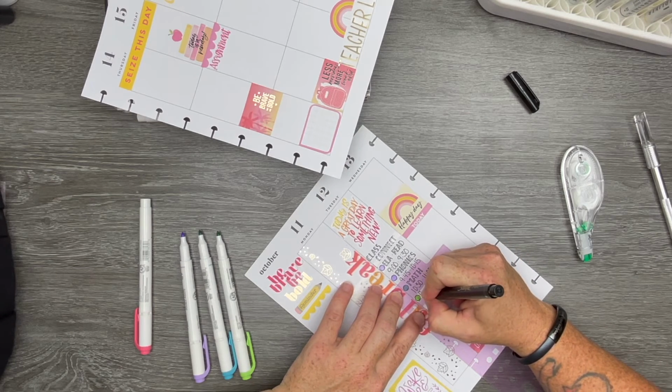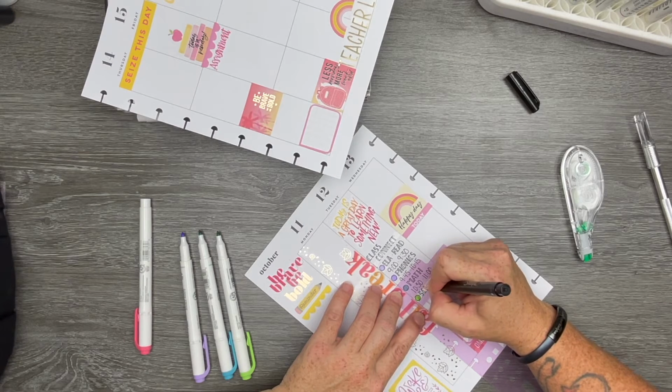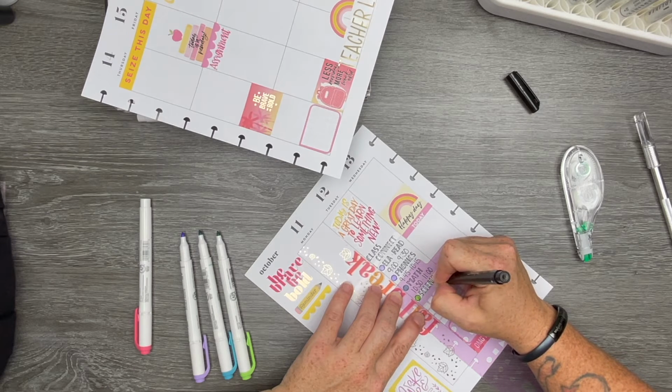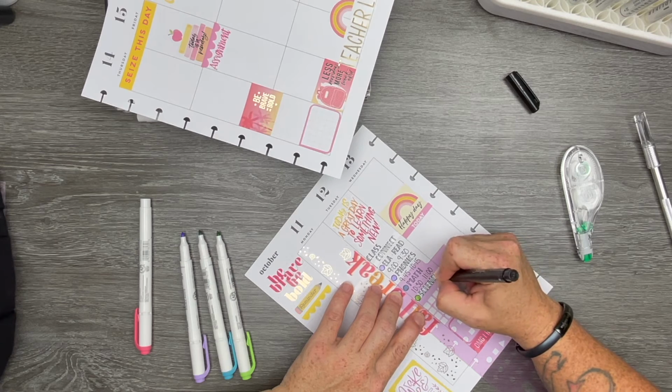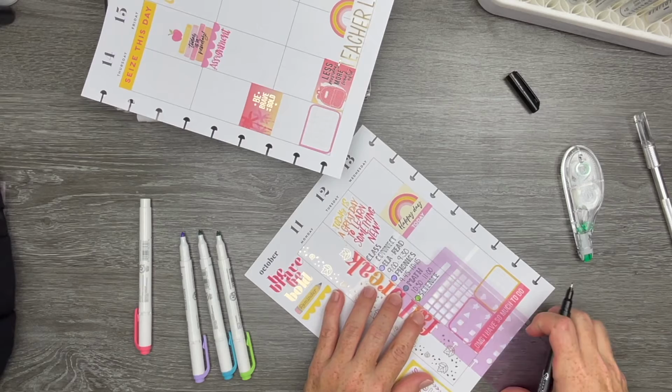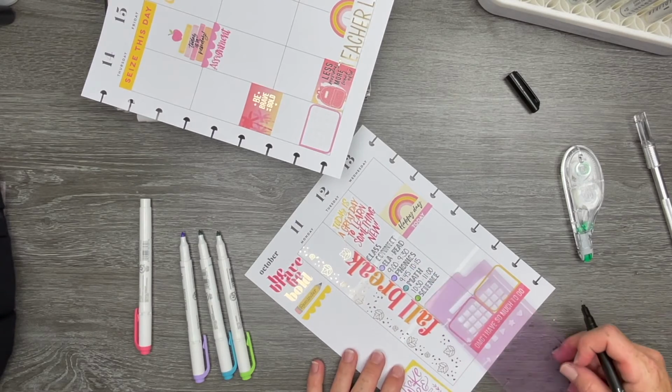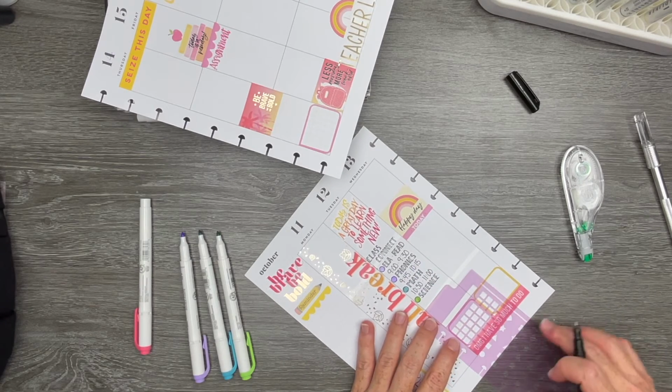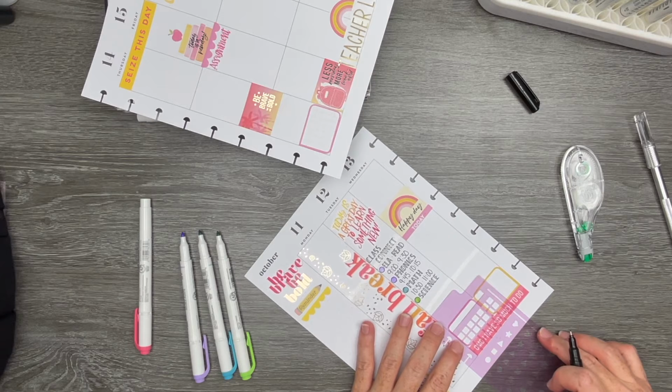And this is science. I always think I'm going to misspell one of these words because I'm adding the extra letter.